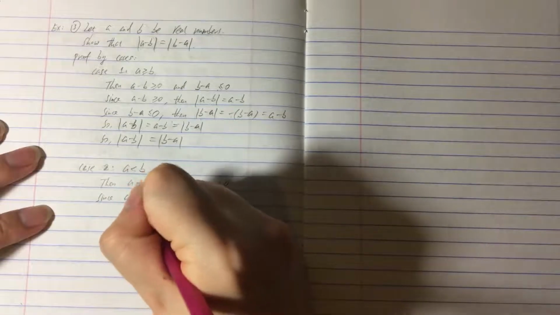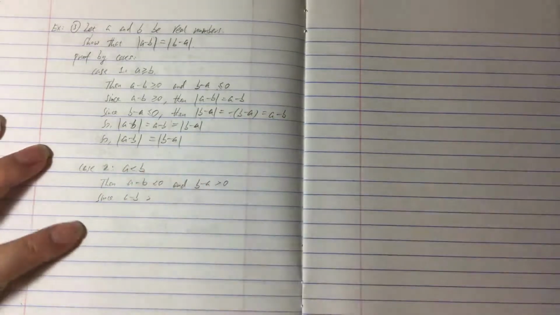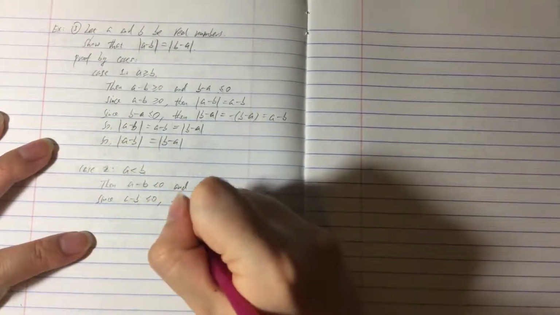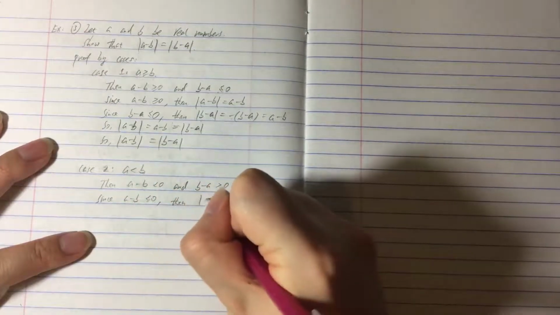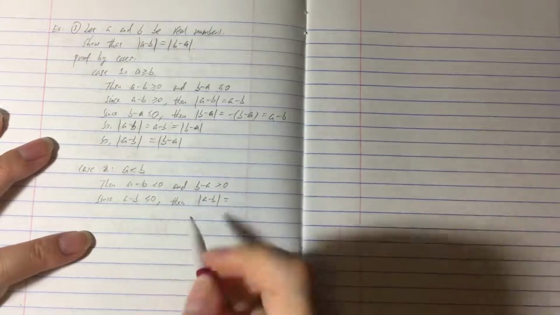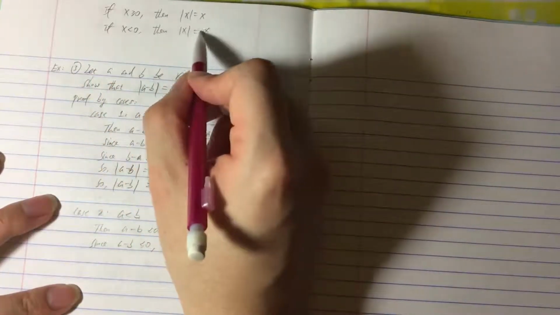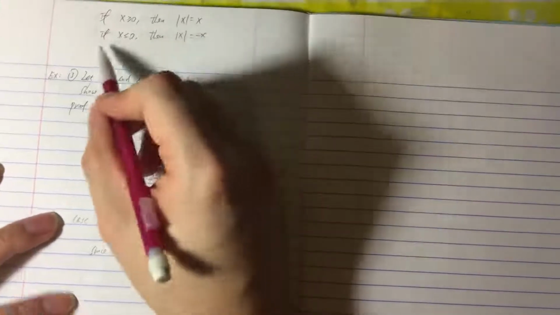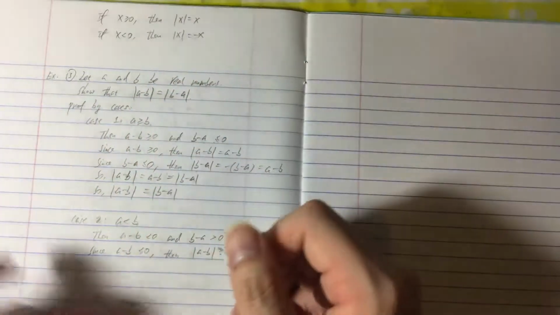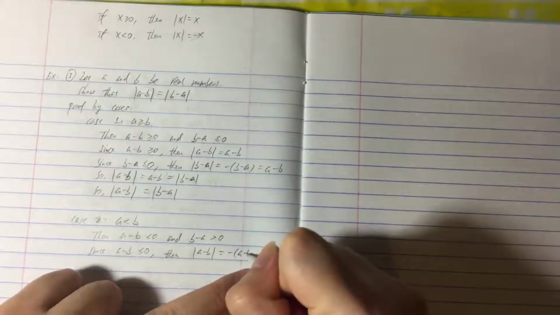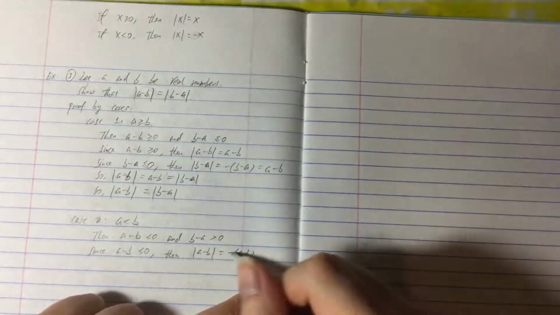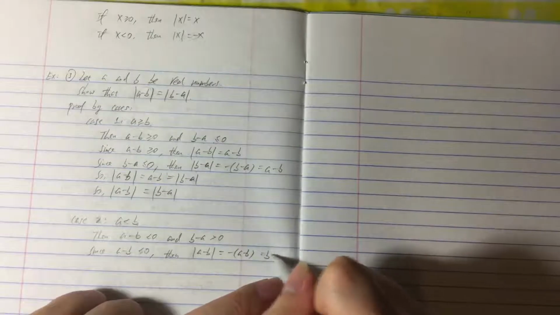Since A minus B is less than 0, that means it's negative. Then when we take the absolute value of A minus B, for the absolute value of a negative number, we add a negative sign in the front. This is equal to negative (A minus B). If I distribute the negative sign, that's B minus A.